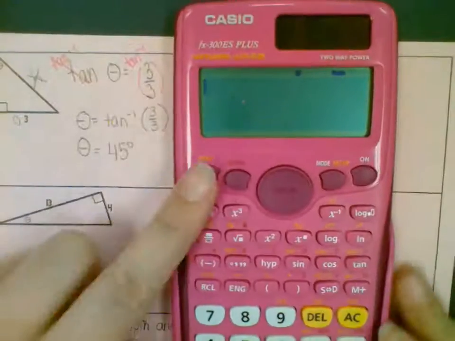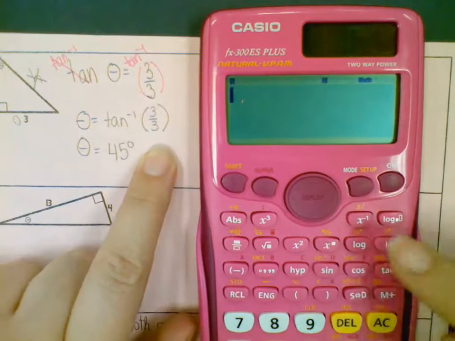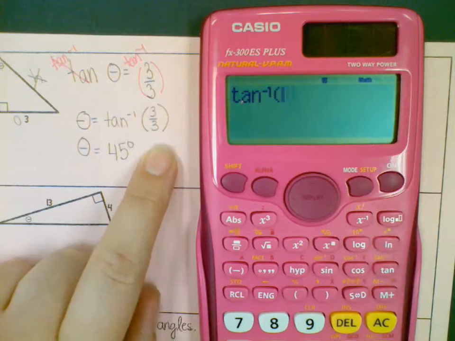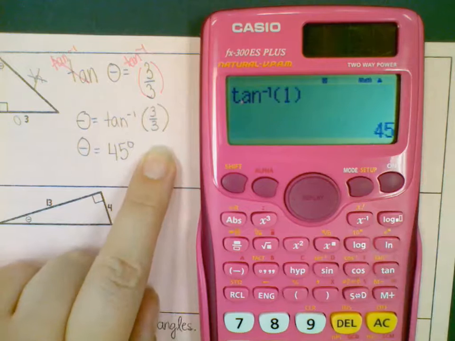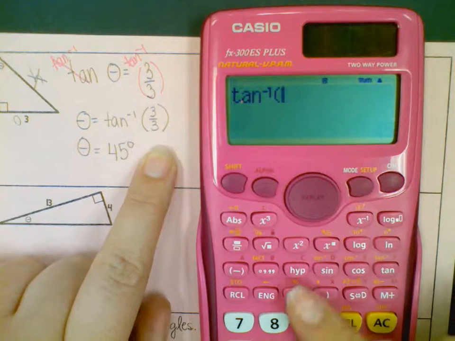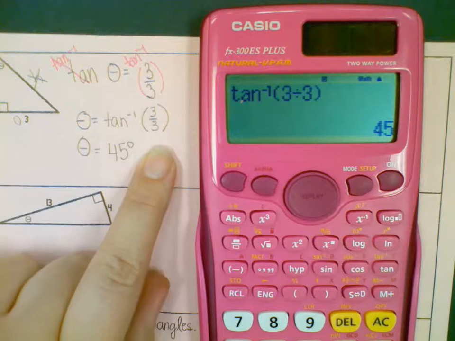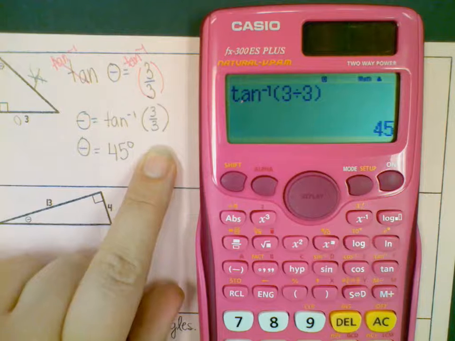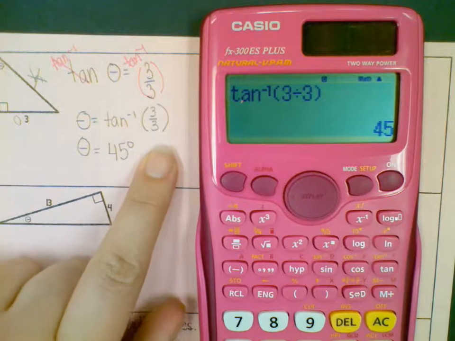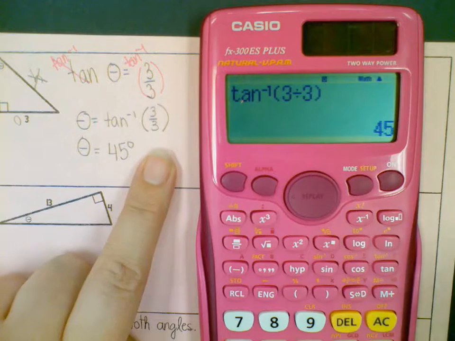So I just want to show you one thing about this. If you see that 3 divided by 3 is 1, you don't have to type in 3 divided by 3. You can just hit tangent inverse of 1, and it comes out the same. Okay? That would come out the same as if you actually typed in the 3 divided by 3, because 3 over 3 and 1 are equivalent values, so it doesn't matter. So if you want to reduce the fractions first, or if you know what it is in your head and it's easier to type in that way, then go ahead and do that.